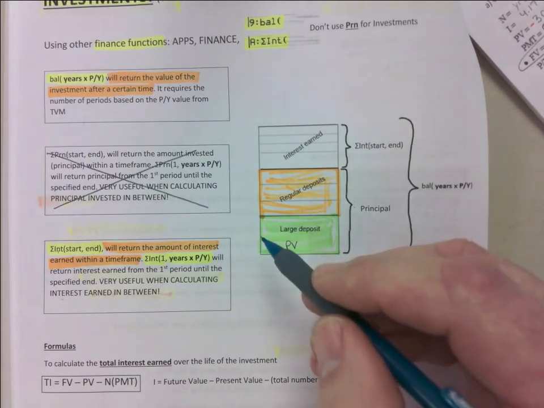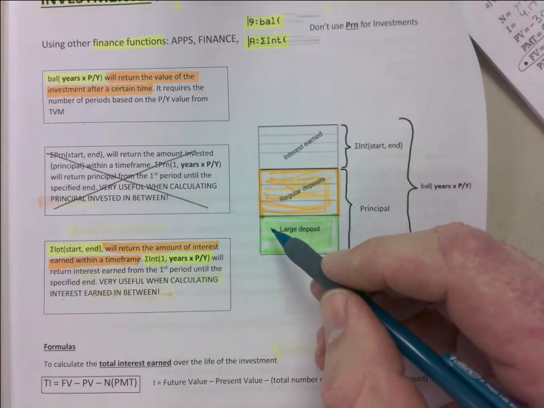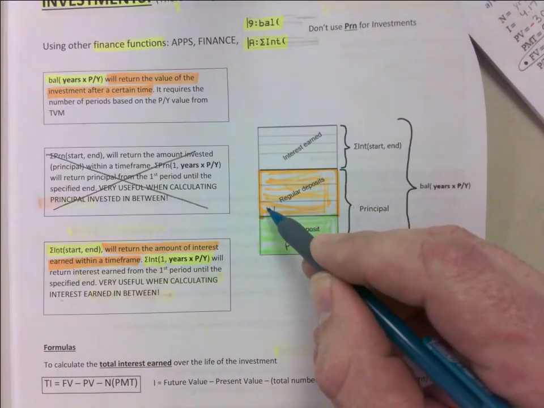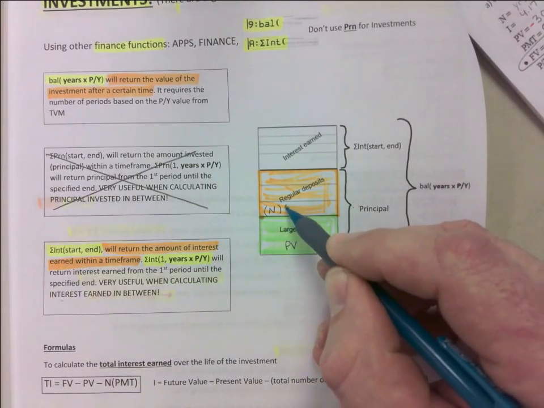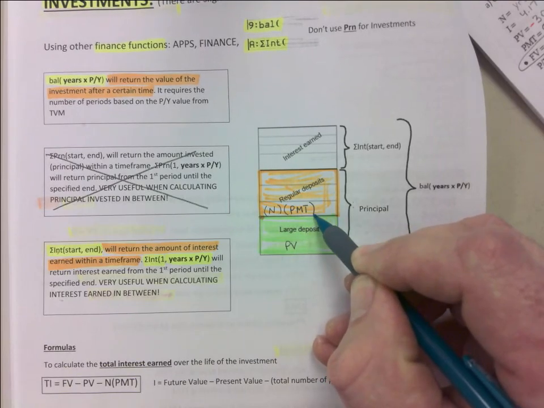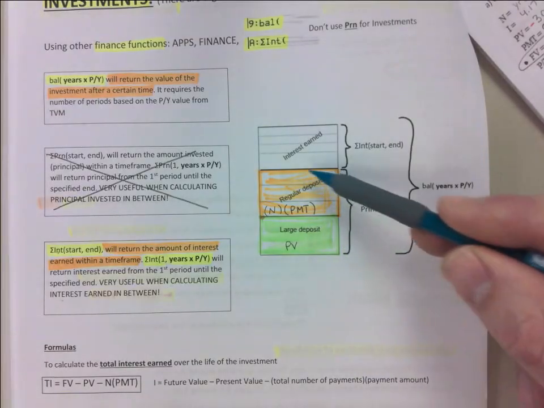Regular deposits, how would you figure out how much money you've put in? You take N and you multiply it by whatever PMT is. That's how you figure out this portion.